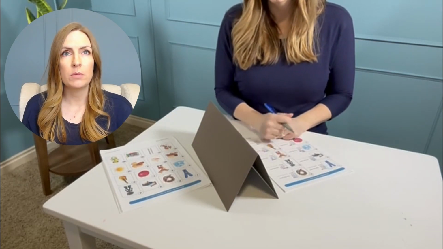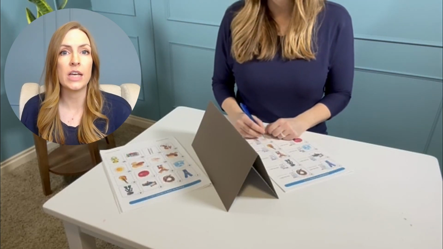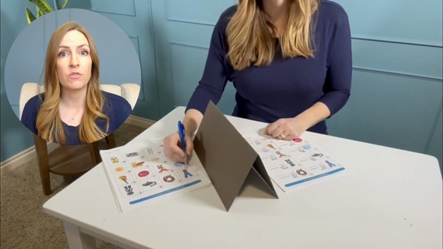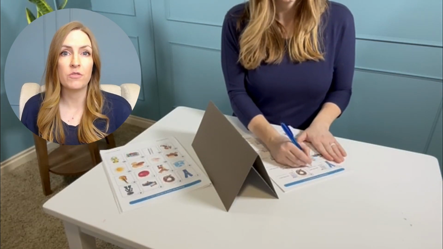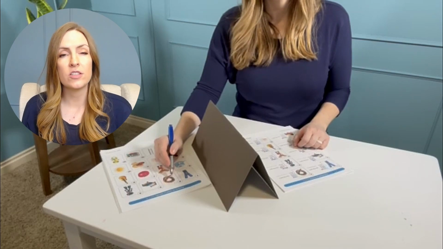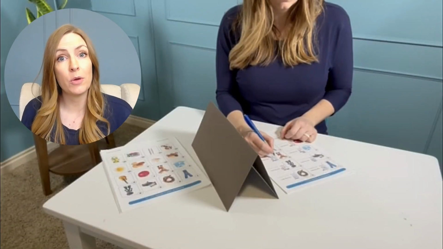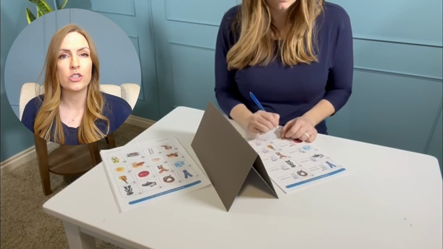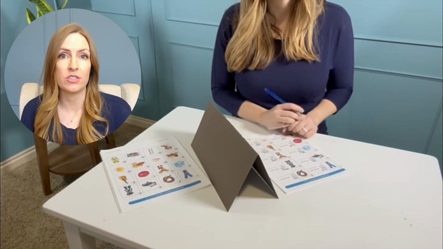Some kids can be a little sensitive to seeing you take notes as they're saying different words because they pick up on the fact that if you're writing something down, then they're probably making a mistake, and then they start to feel pressured, and it can make it stressful for the child. That is how I would set it up if you're worried about your child being sensitive to watching you write down notes as they are saying the different words.